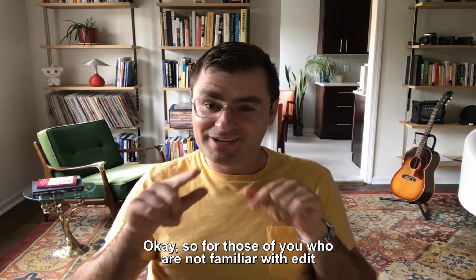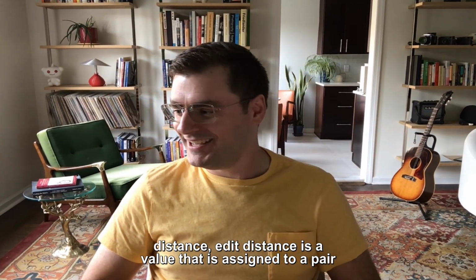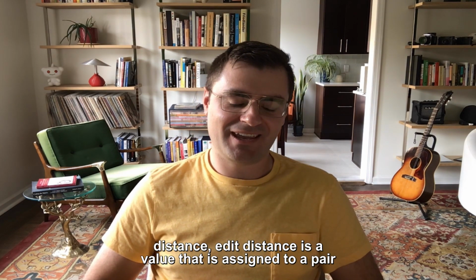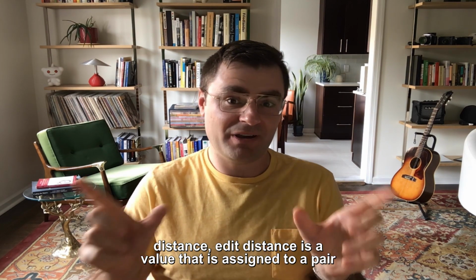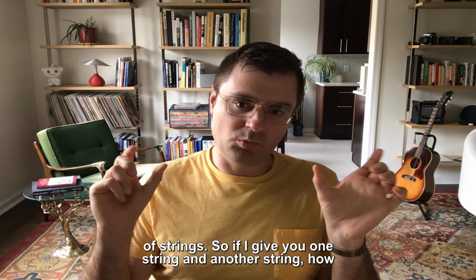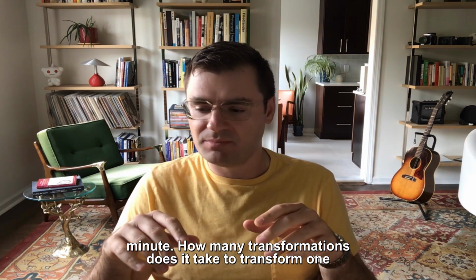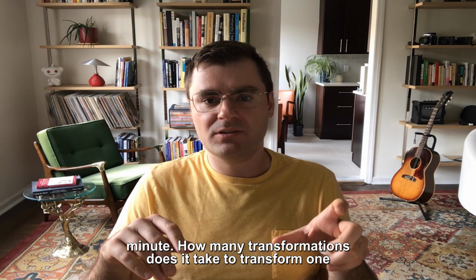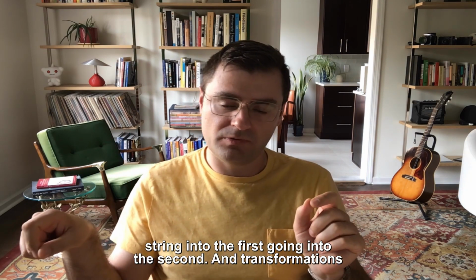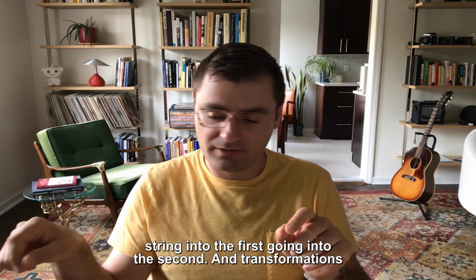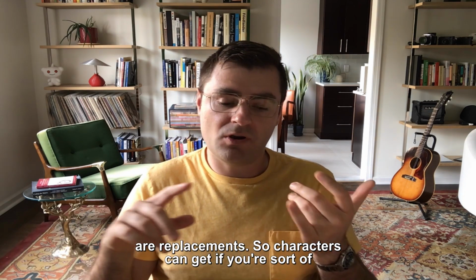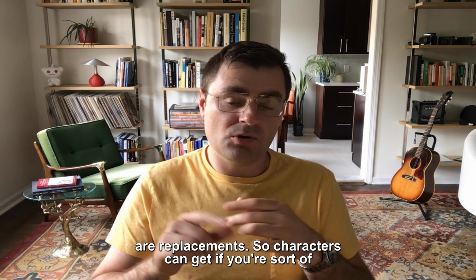Okay, so for those of you who are not familiar, edit distance is a value that is assigned to a pair of strings. If I give you one string and another string, how many transformations, and I'll tell you what that means in a minute, does it take to transform the first string into the second? And transformations are replacements.